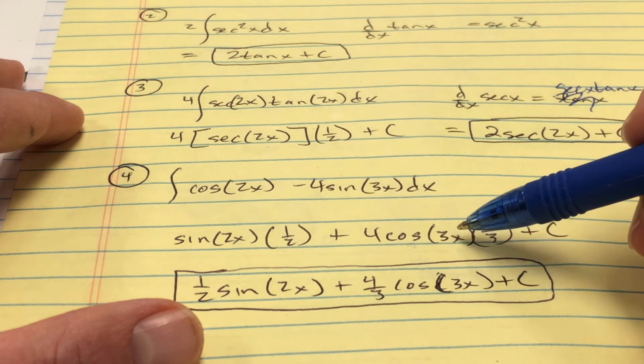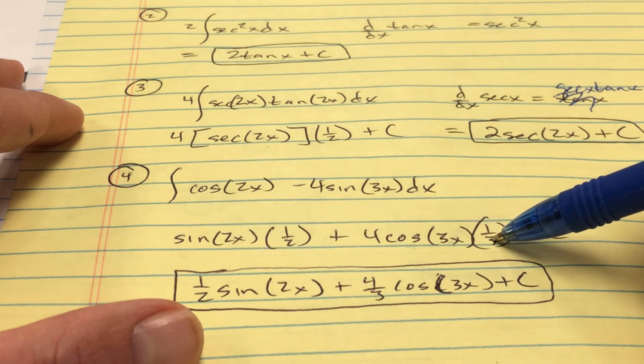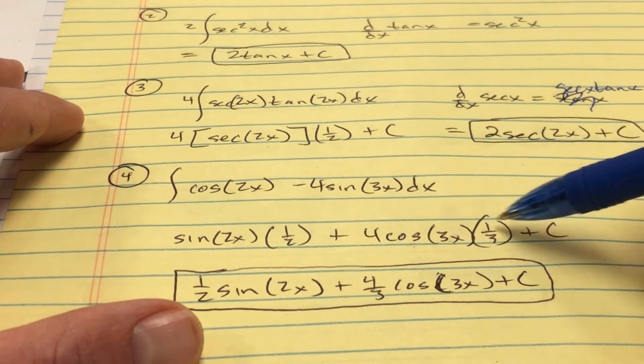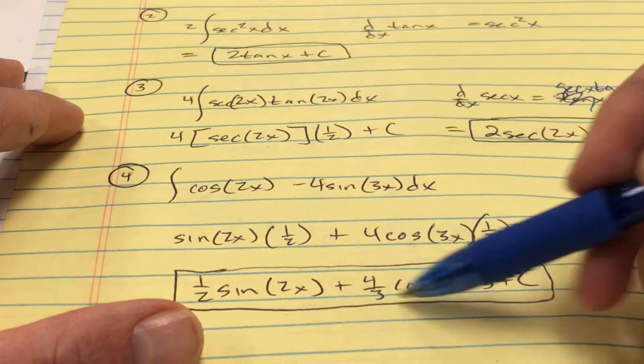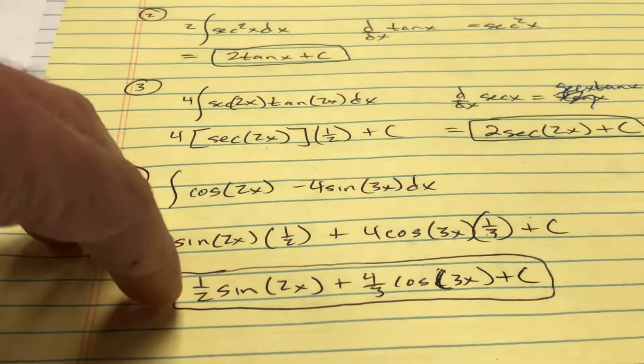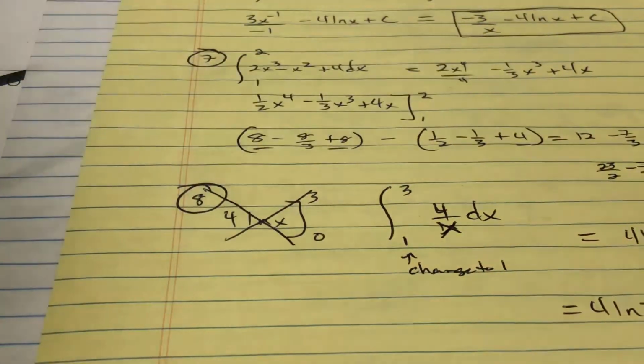Cosine 3x, again, instead of multiplying by 3, which is what I would do if I'm taking the derivative, I divide by 3 or multiply by 1/3. 1/3 times 4, 4/3, 1/2 on the outside there, plus c. Those are the first 4.